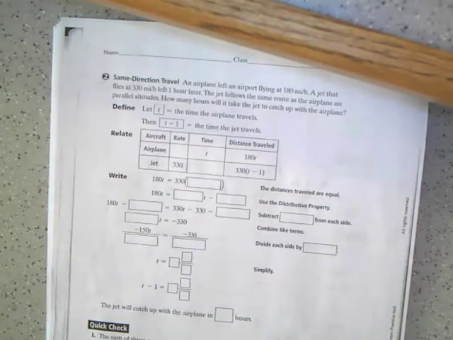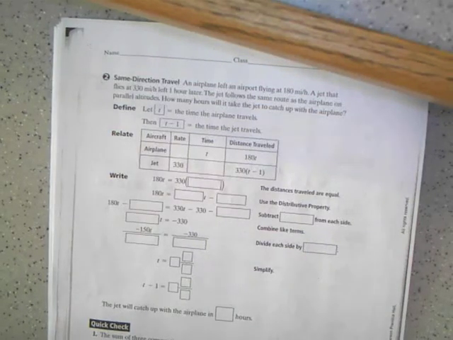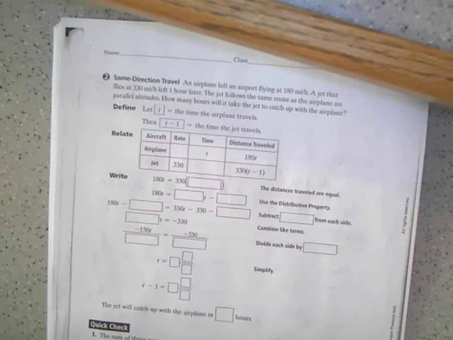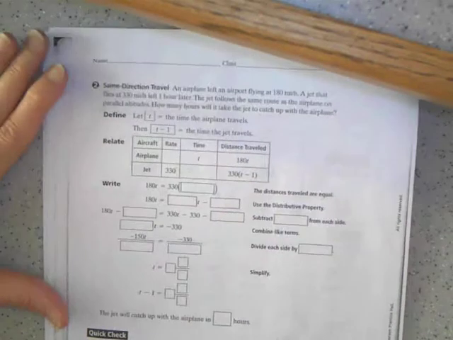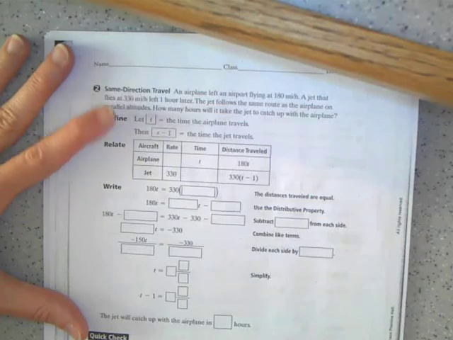An airplane left an airport flying at 180 miles per hour. A jet that flies at 330 miles per hour left 1 hour later. The jet follows the same route as the airplane on parallel altitudes. How many hours will it take the jet to catch up with the airplane? Okay, so basically we have two different things here. We have a plane, an airplane, and then a jet.